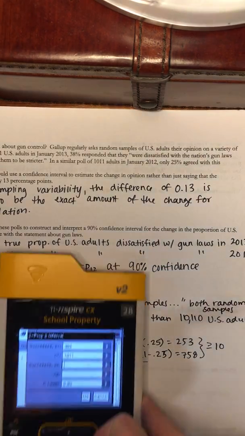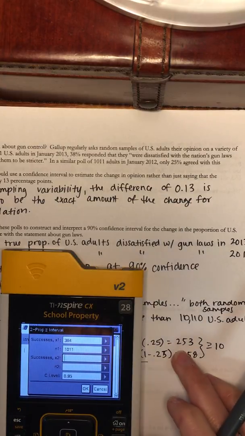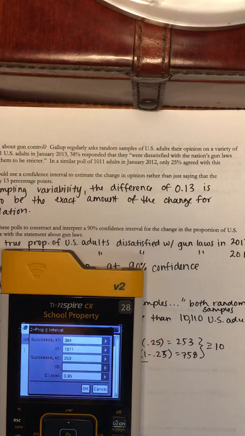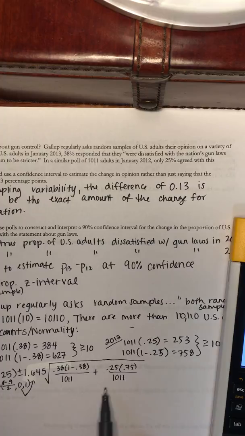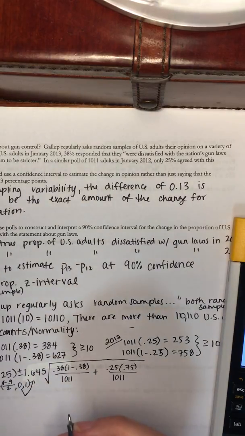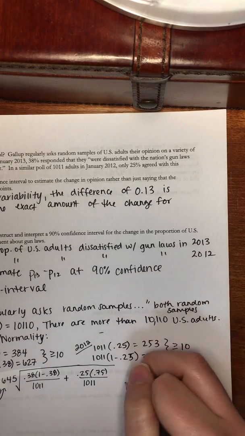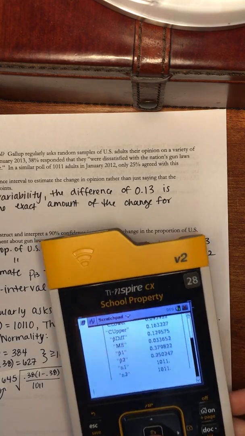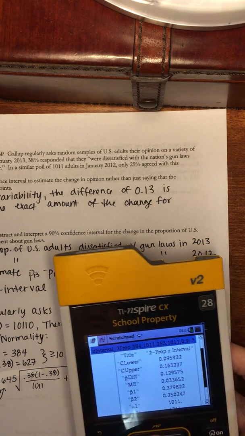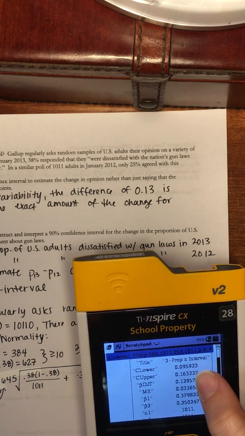Same thing with the second one. That one was 253. And we're doing a 90% confidence. So I could actually plug this in and figure it out this way, do it twice, one for the plus, one for the minus, but there's so much room for error there. So I think it's probably a good idea to just do the steps we just did. And so I'm just going to pull the lower bound and the upper bound for my interval.